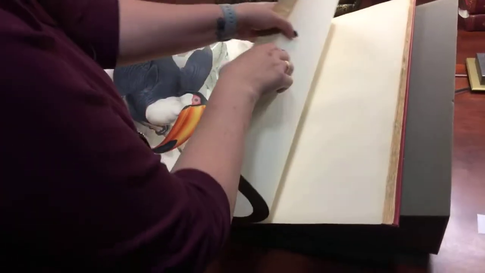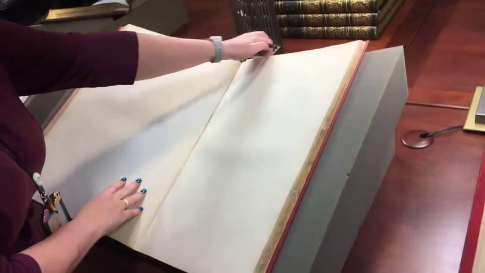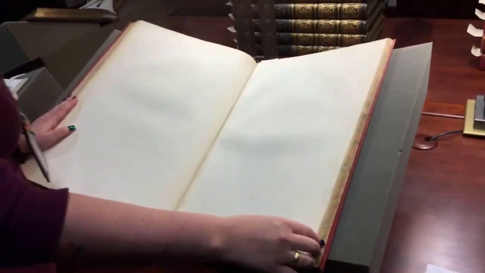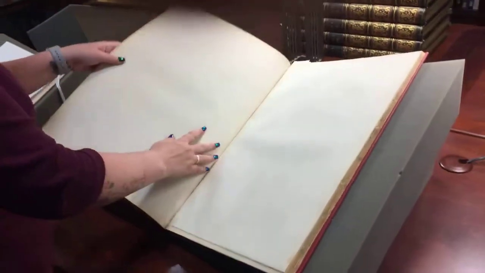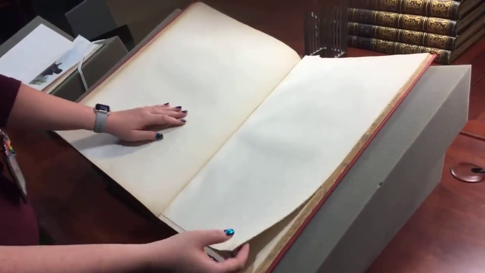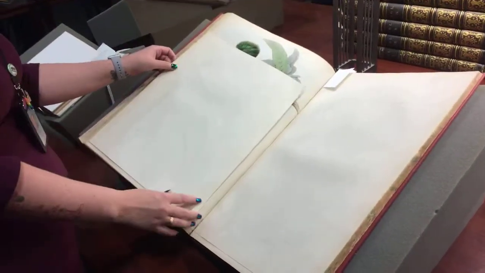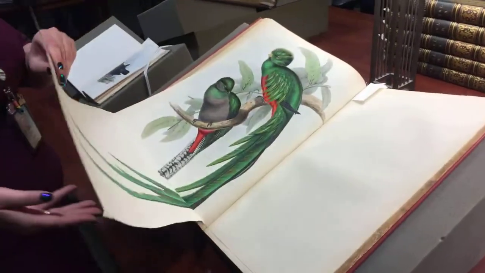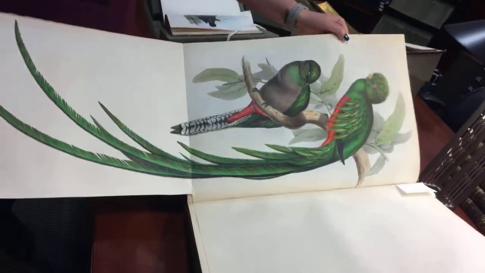And I will flip to the further end of this book right now. This is actually 2 volumes bound as one. The monograph of the Ramphastides, which is the toucans, and monograph of the Trogonidae, which are trogons, one of which is the quetzal. And I will take this opportunity to thank the Biodiversity Heritage Library for providing links in the comments to all of these works, where you can see them online in their entirety.